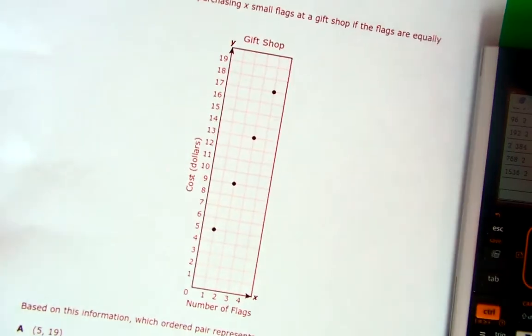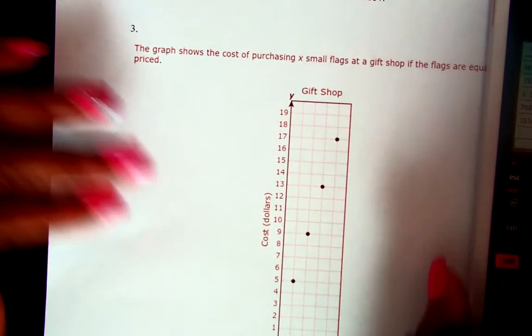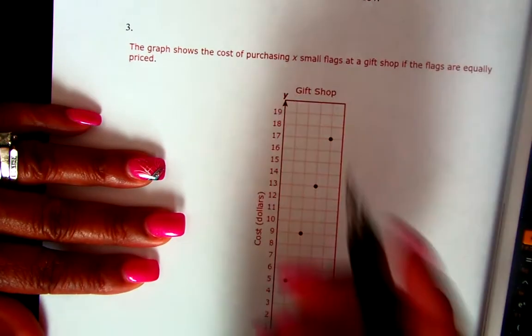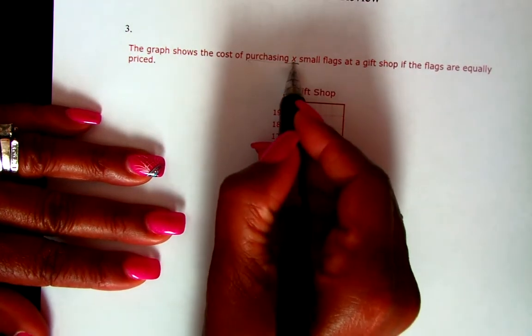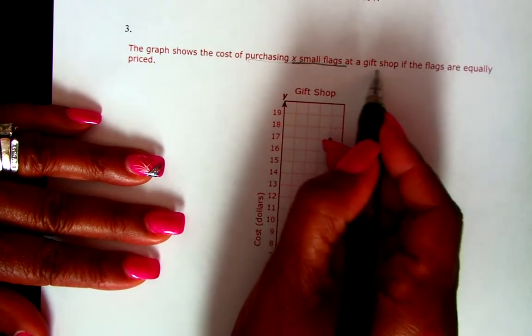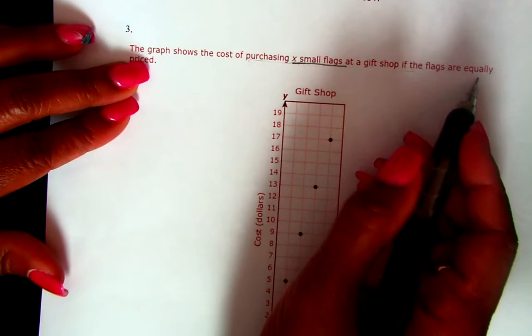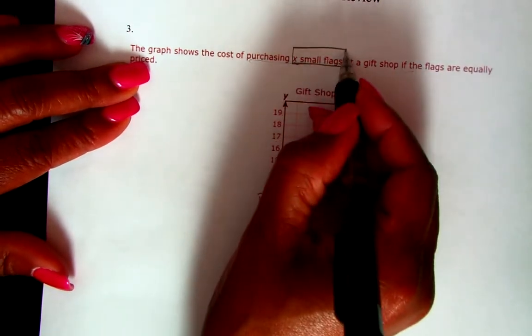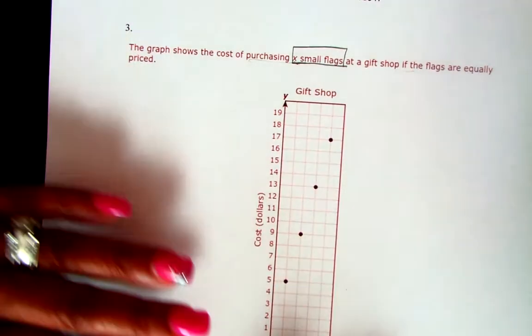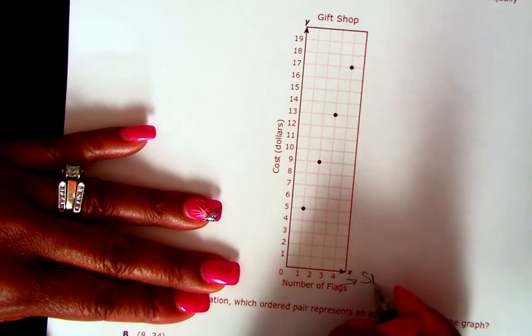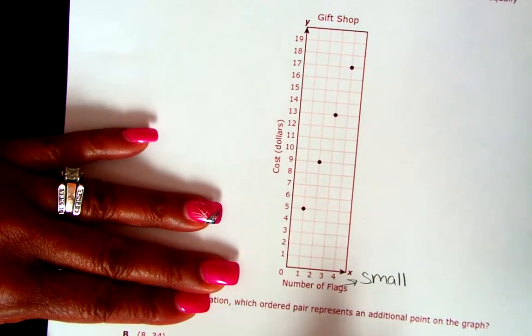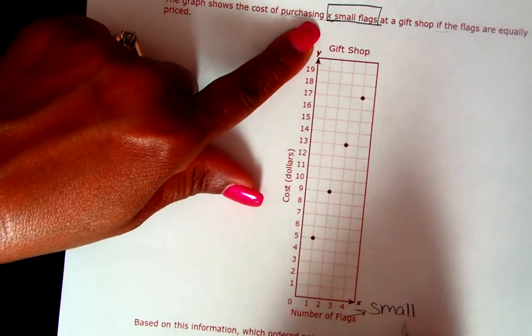Okay. So here we go, number 3. Here we go with number 3. It says the graph shows the cost of purchasing X small flags at a gift shop if the flags are equally priced. Okay. X, the small flags. Okay. So it's number of, and I'm going to put small. Okay. To make sure we're talking about small flags because it said X. And we know this is the X. It has it right here.